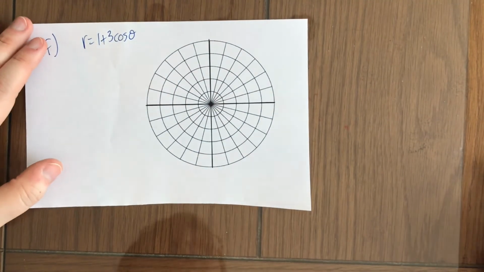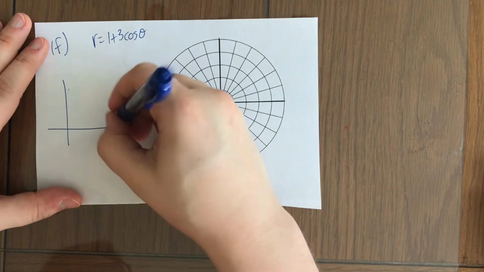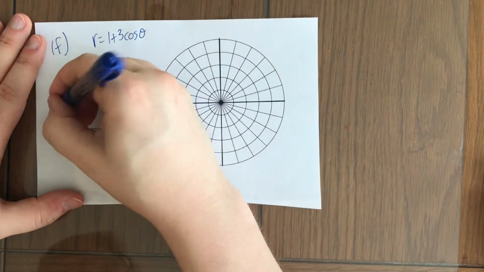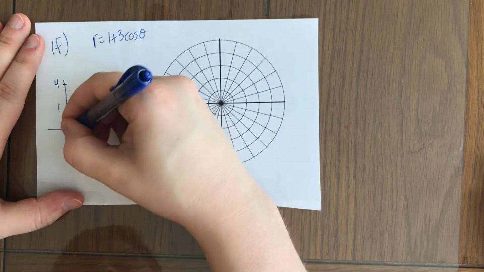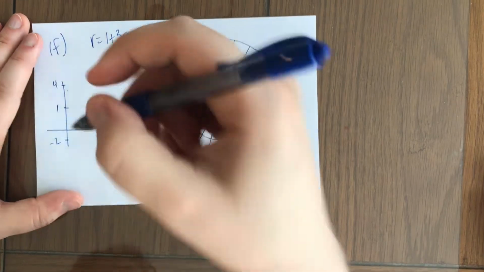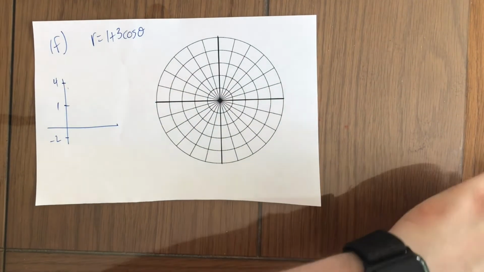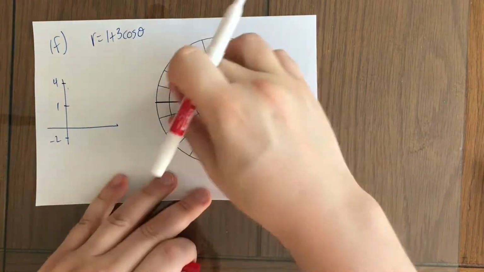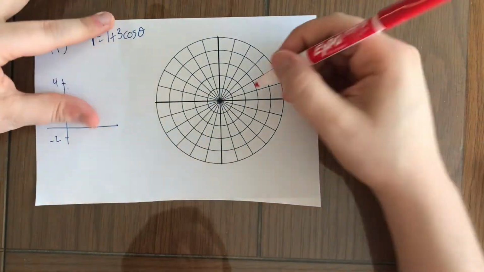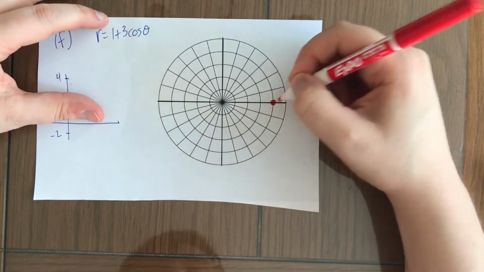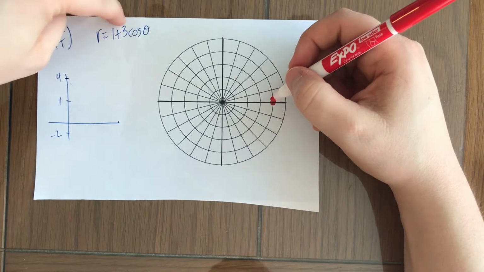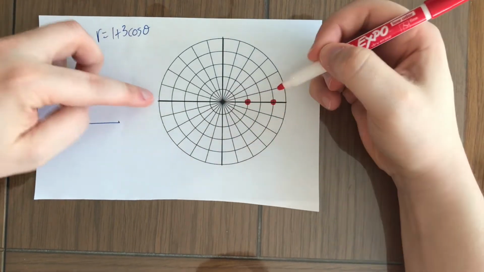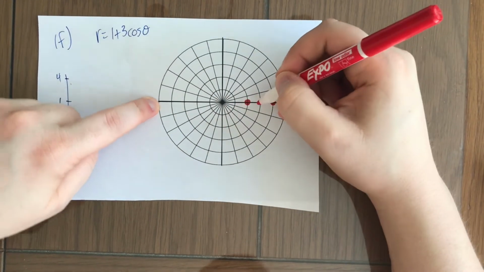All right, 1f, r equals 1 plus 3 cosine theta. Okay, so again, it's a limacon. We want to figure out which type it is, so I do that visually personally. So I'm going 1 up to 4 down to -2. So this is going to be an inner loop situation. It's cosine, so I'm going side to side with it. So let's do 1 plus 3 is 1, 2, 3, 4. Then I'm going to do 1 minus 3 is -2. So that's from here, -2, plots it over here.